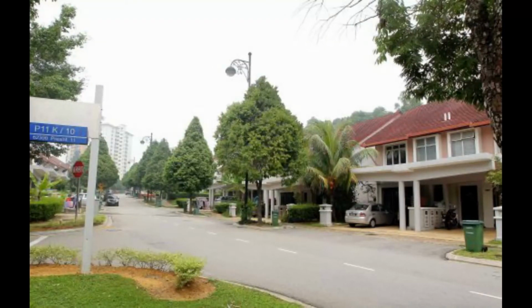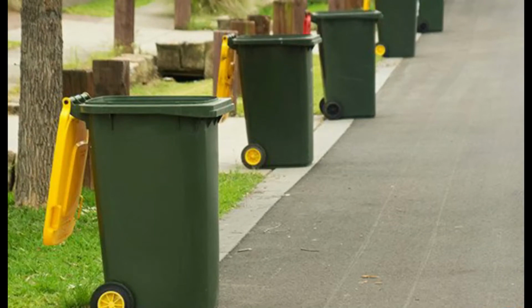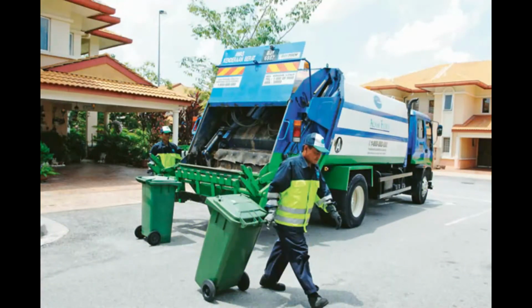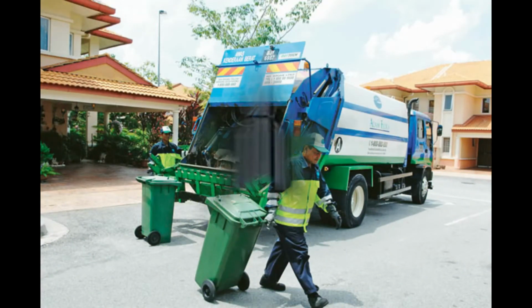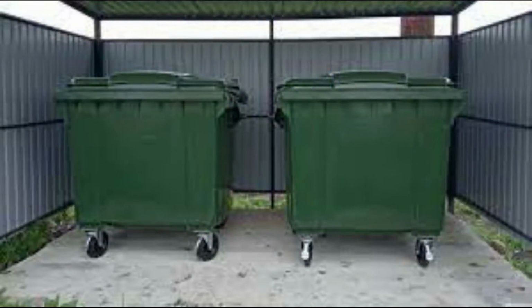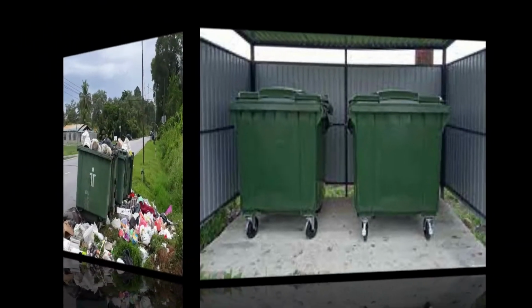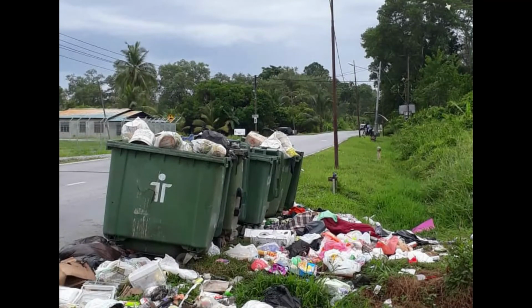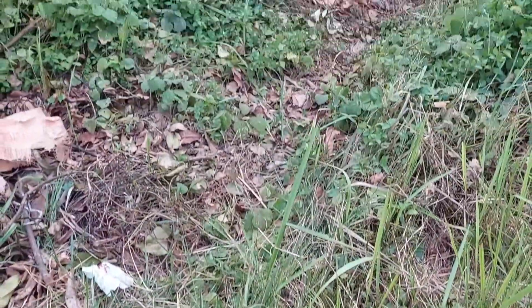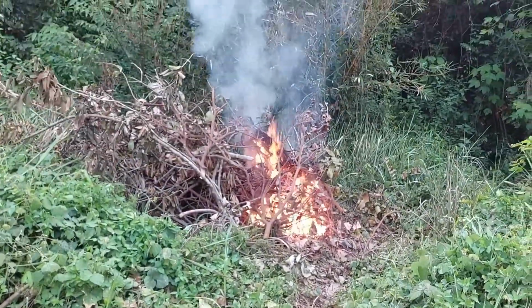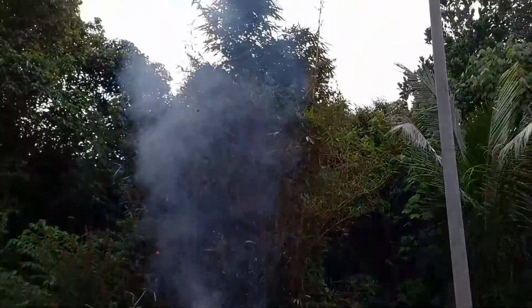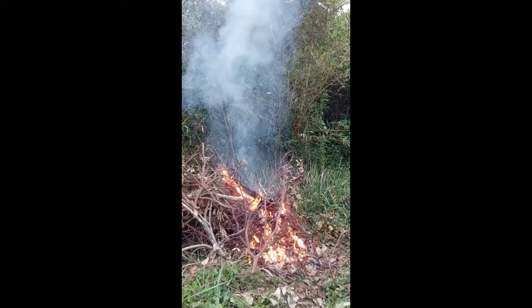In contrast, in the city, every house is provided with a trash can in front of their house, and the waste management services will collect all the waste daily. But in the village or rural area, they are not provided with a trash can in front of their house. They are only provided with a big dumpster in a certain area, but far away from their house. The villagers tend to discard their garbage by burning it, which leads to the irresponsible activity, which is open burning.